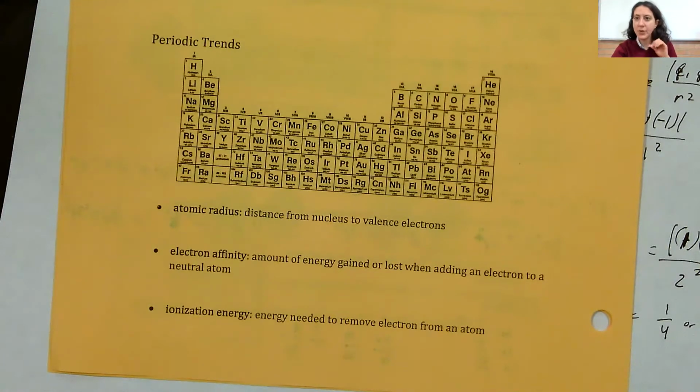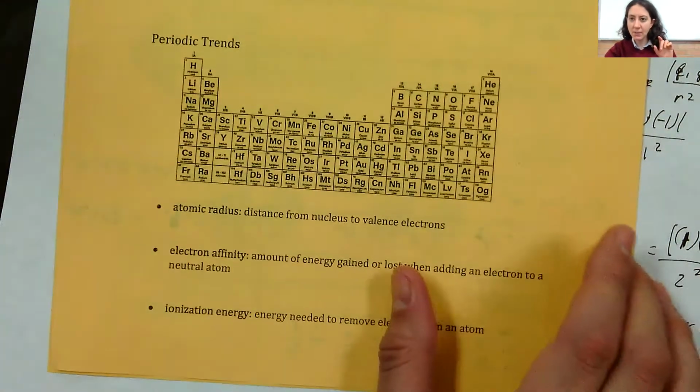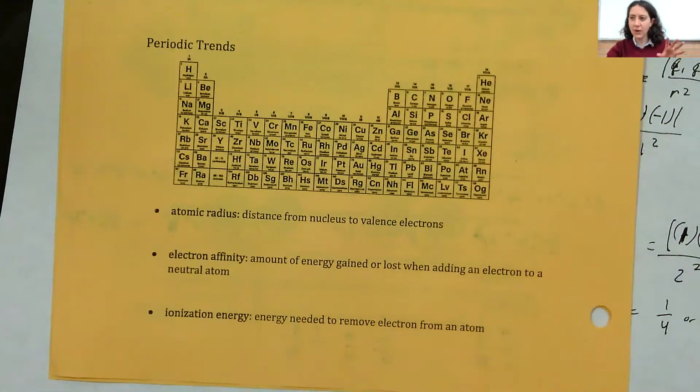So let's go through them one by one. We've got atomic radius as the first one. Let me think about this for just a second. I'm wondering if, no, let's do it this way. I've got a different idea. We'll come back to the notes, but I'm going to give you some examples from the packet, and I think that will help explain it. So the first thing is atomic radius.